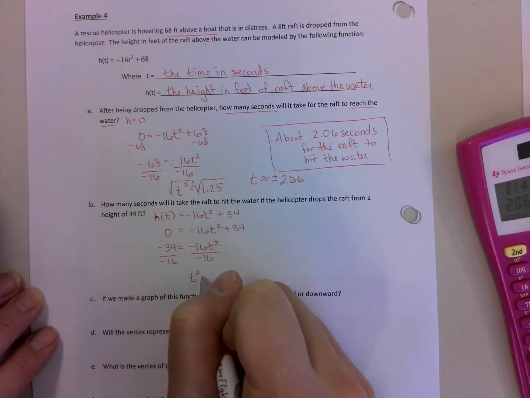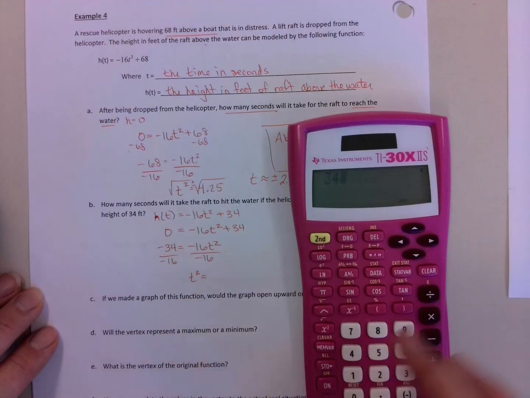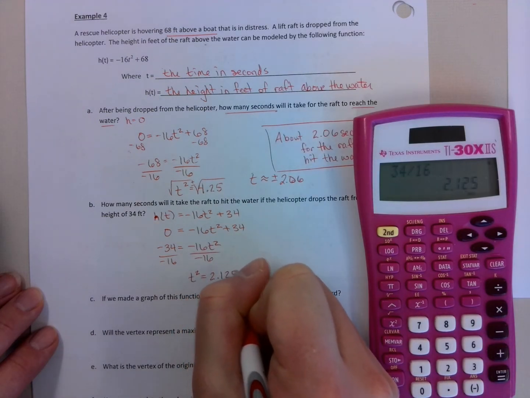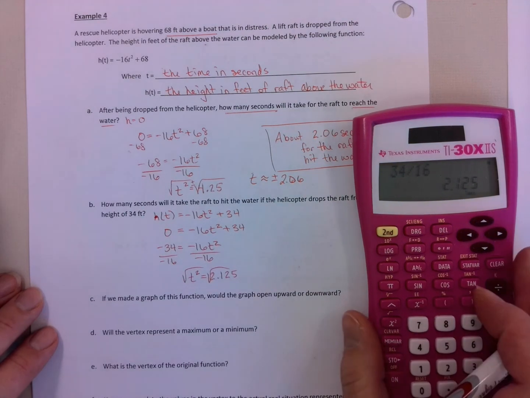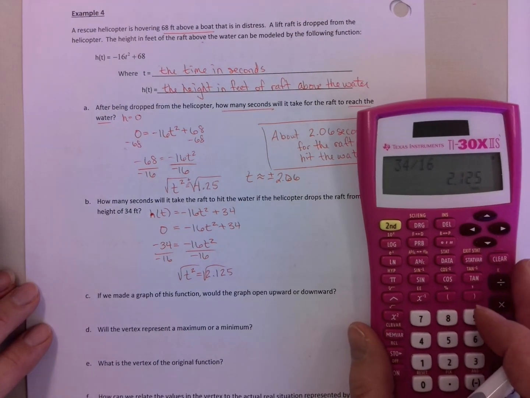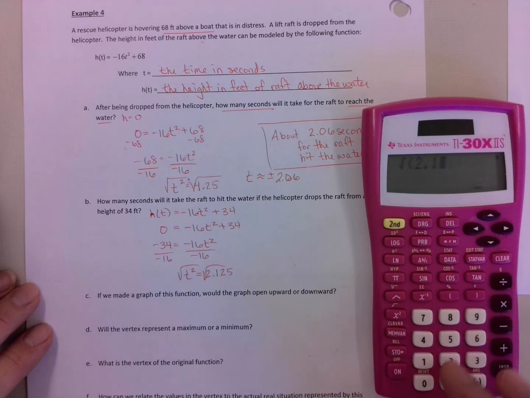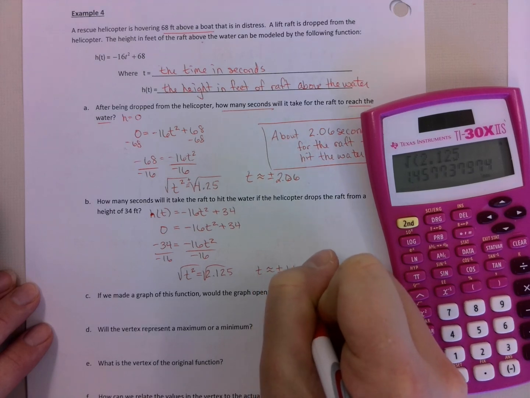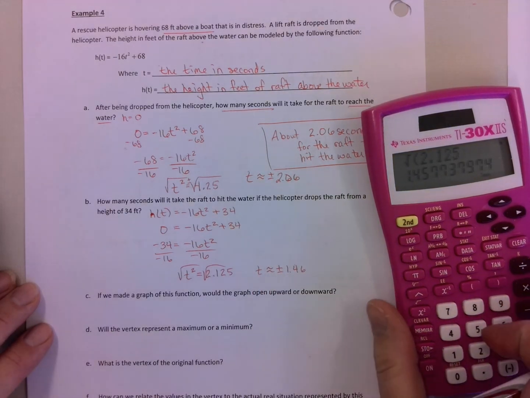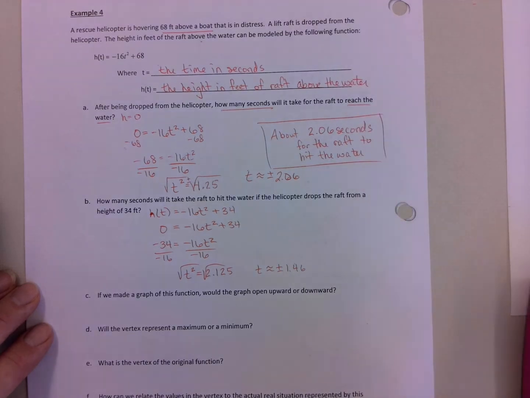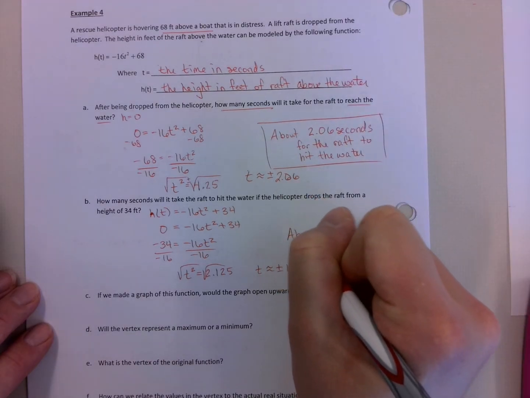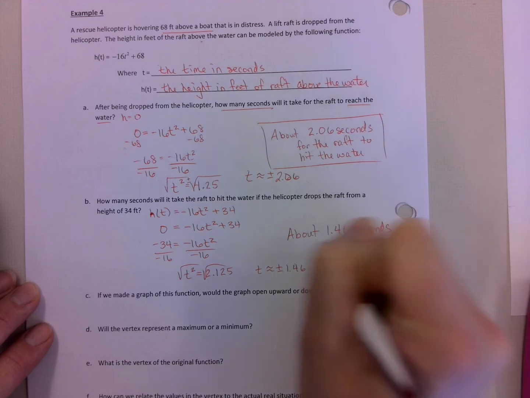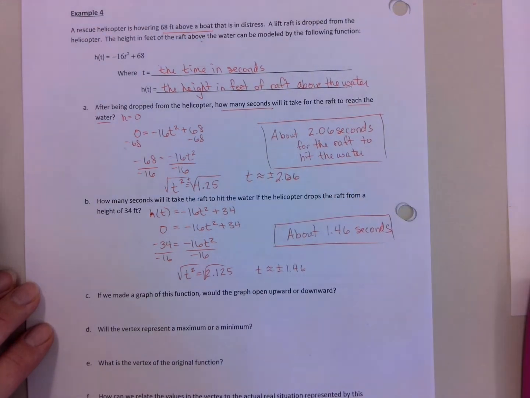Again, we're going to be approximating this, so I'll take 34 divided by 16, the negatives divide out, and I get 2.125. Sorry about the bells. Now I take the square root of 2.125, and I get that t is approximately positive or negative 1.46. We'll round it because it didn't specify what to round to. And if I look at this, that means about 1.46 seconds for that raft to hit the ground when it's dropped from 34 feet high.